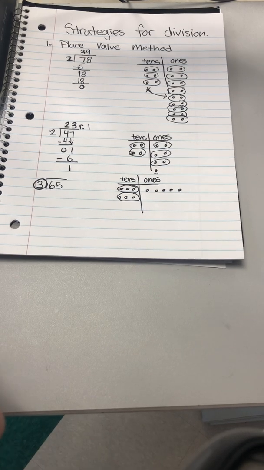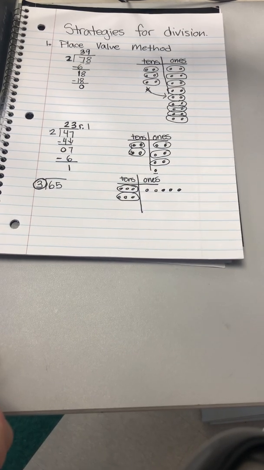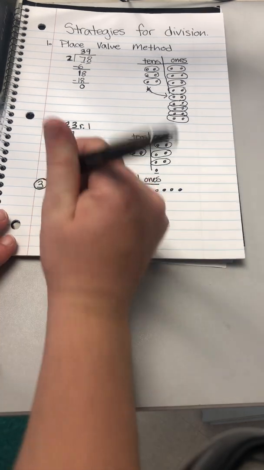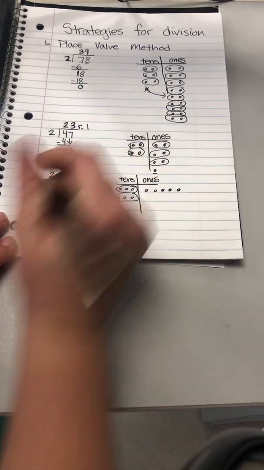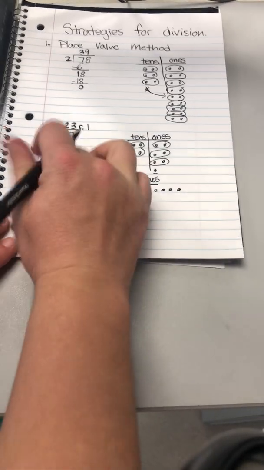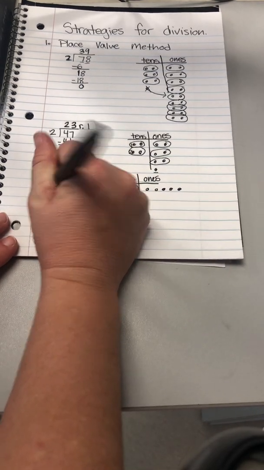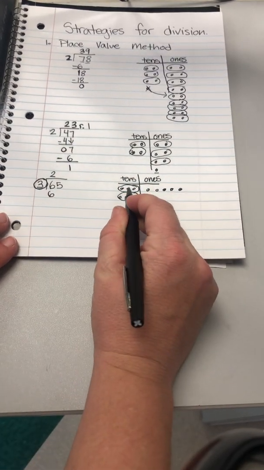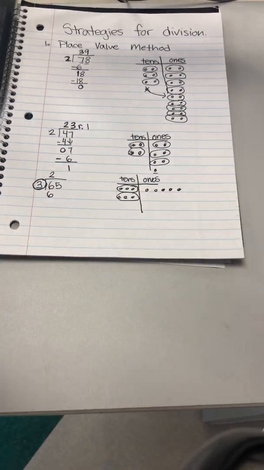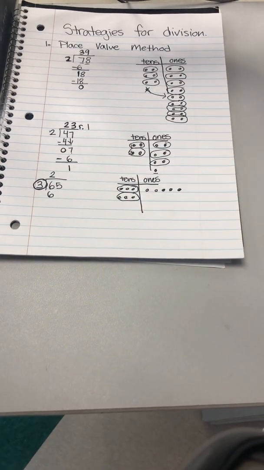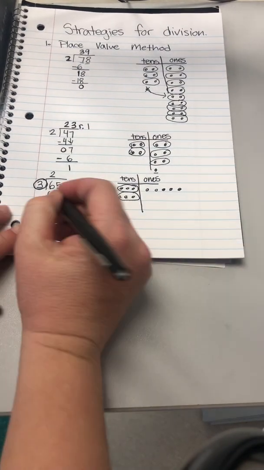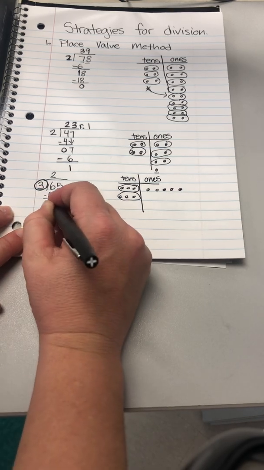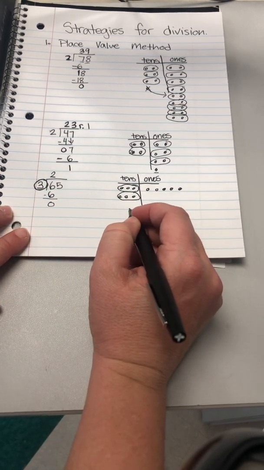Pay attention, everybody should be looking up here. Goes into it 2 times. 3 times 2 is 6, because there's a total of 6 that are in a group. Are there any left over? No. So I subtract, and that'll give me 0. That'll mean there's nothing left over.